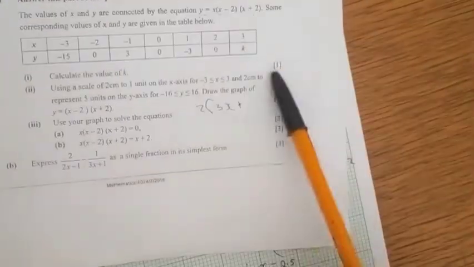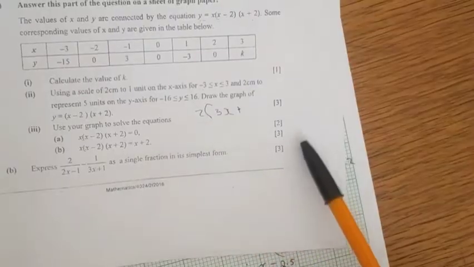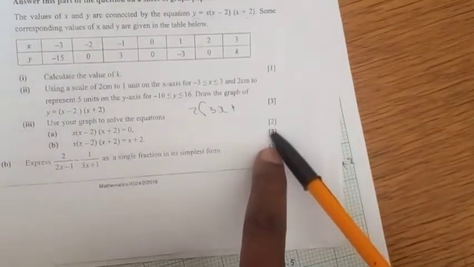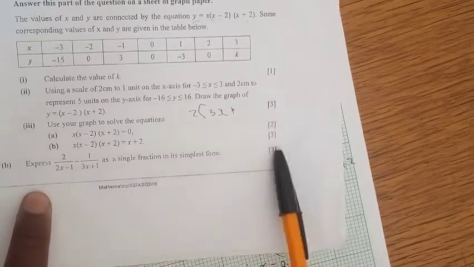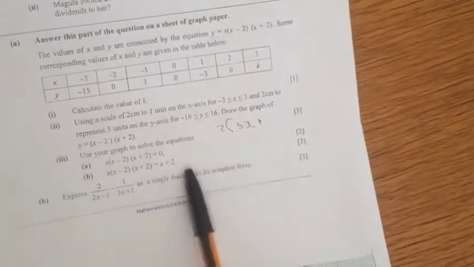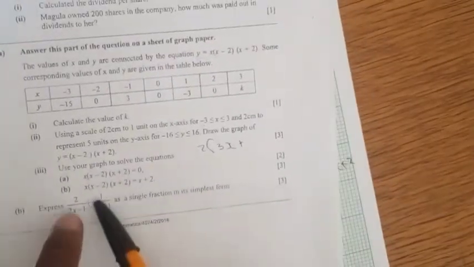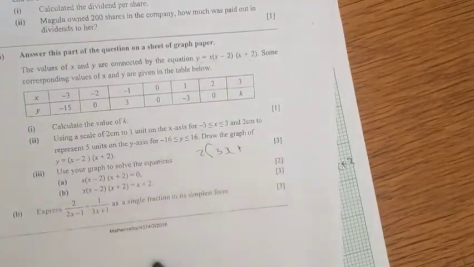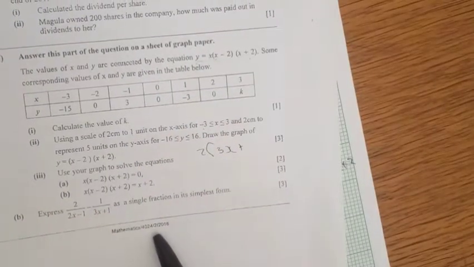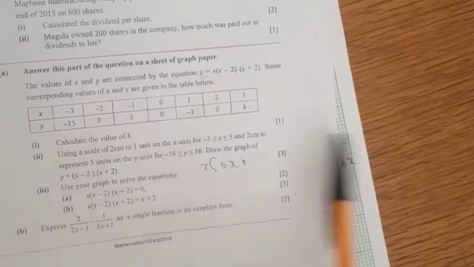So now you can see that this is a 12-mark question. From here to here you have 9 marks. Then they add a simple fraction which is 3 marks. Of course you can easily solve this without any fail. So my main interest was just to show you how to answer a cubic function, 2016 paper 2 question 12. Hopefully I've made this easy.